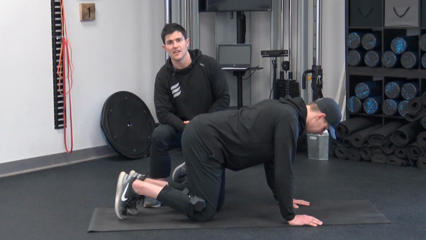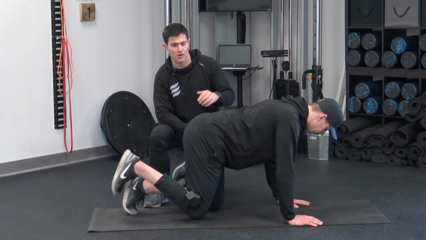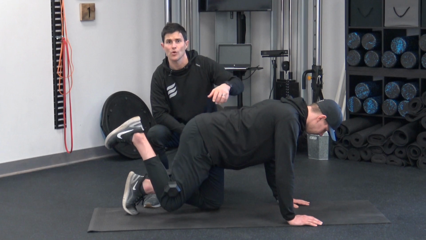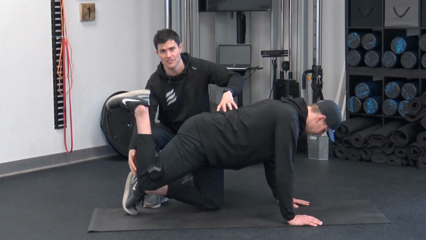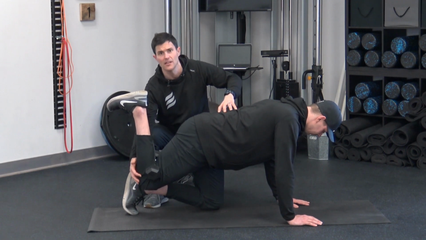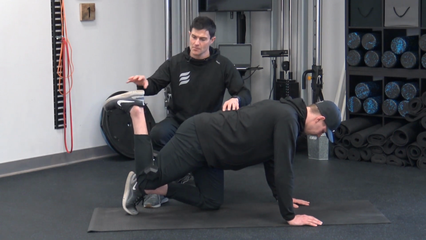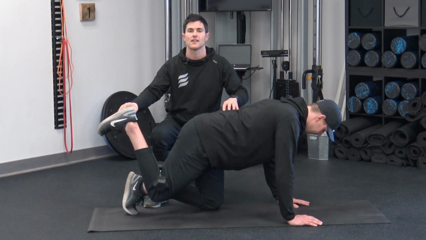So we would go up nice and slow, get to the point where you start to feel your hip want to drop down or extend through the back. Once you get to that top, if you notice your knee starts to rotate out, pull it in, hold it there for a moment, and then come down slowly and let your leg come down.